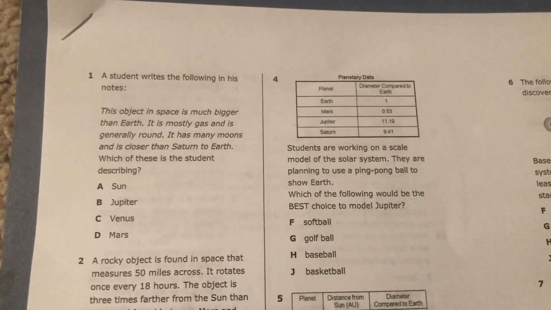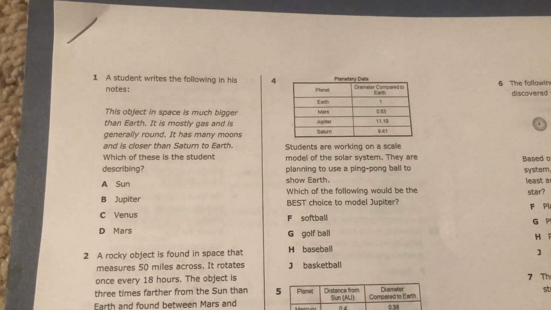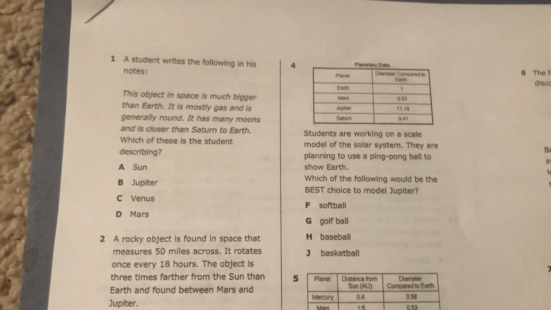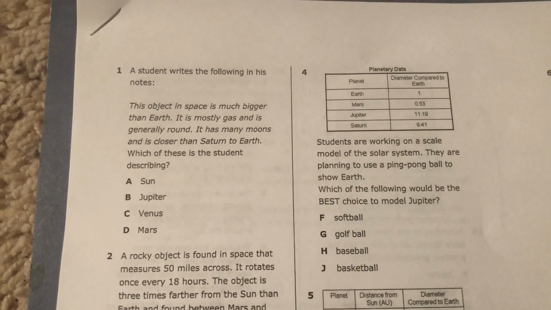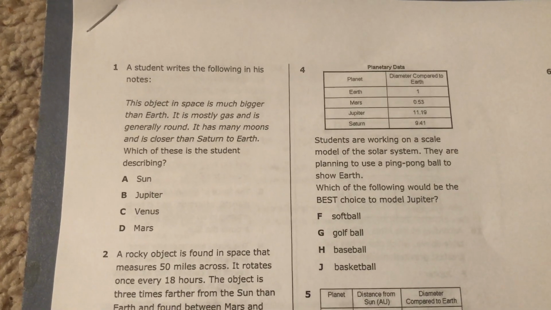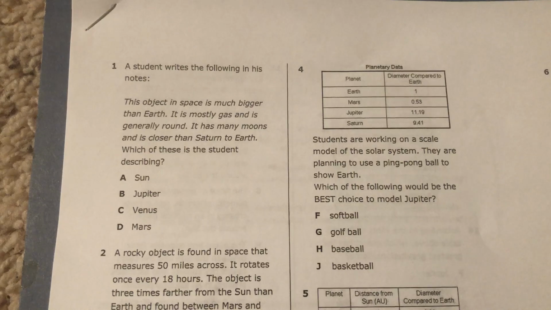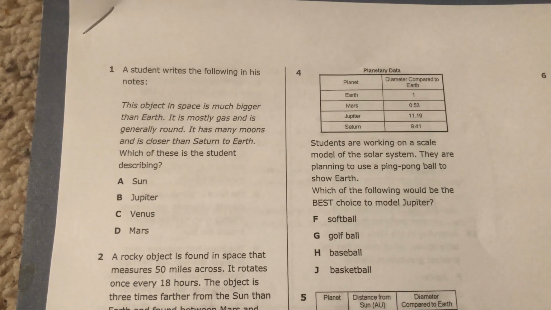All right, this is our solar system test. It has 20 questions. If you need to pause any while you're watching this, feel free to do that. You can also rewind or fast forward as you're working on this. Be sure you circle your answer on your paper and that you also bubble it in on your answer sheet.